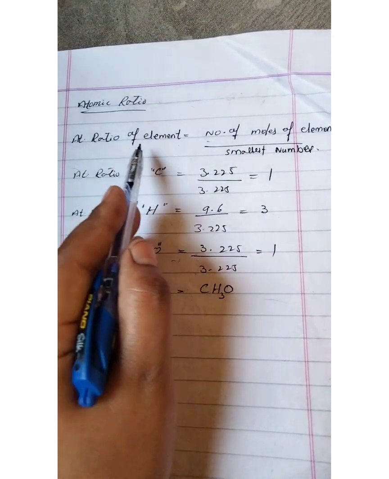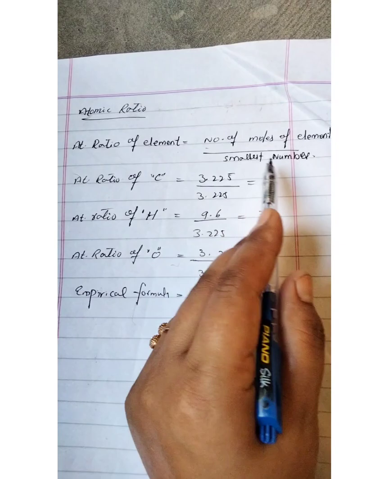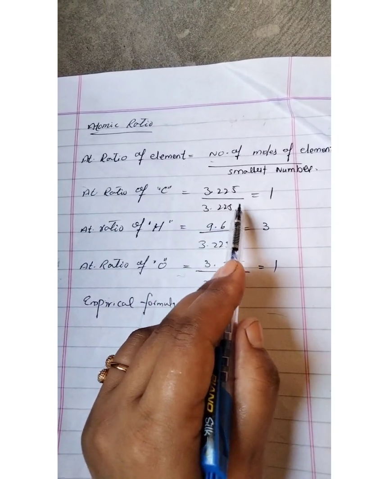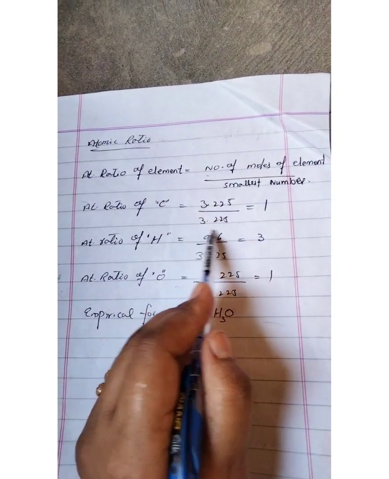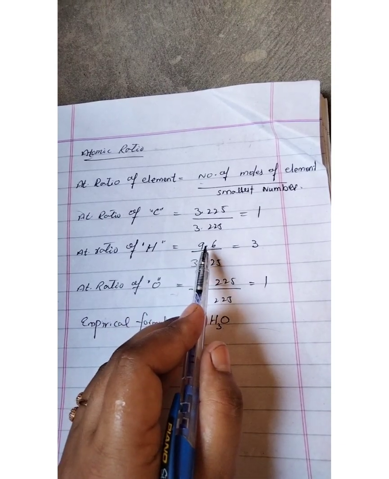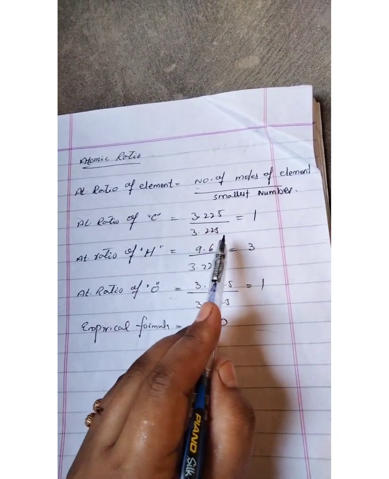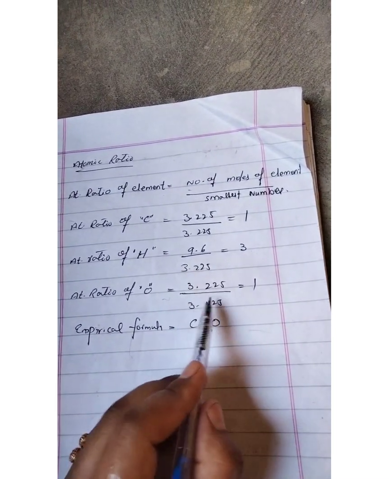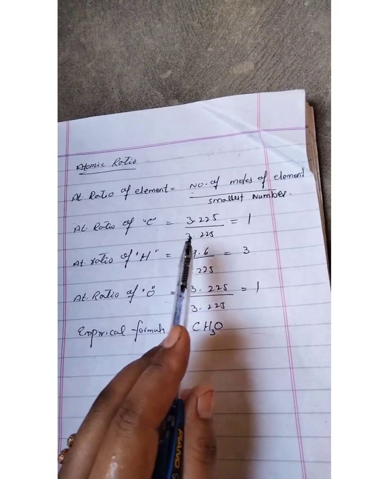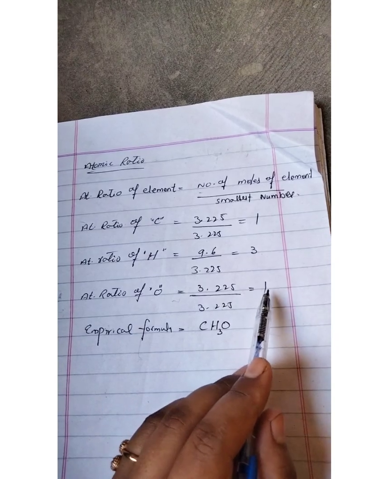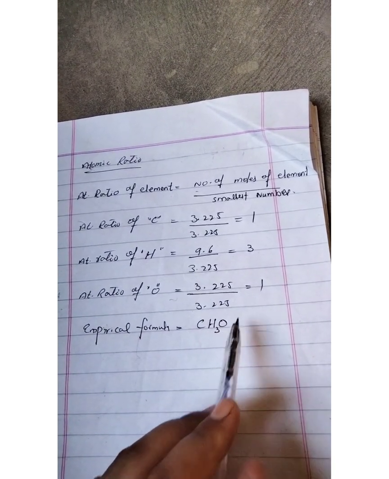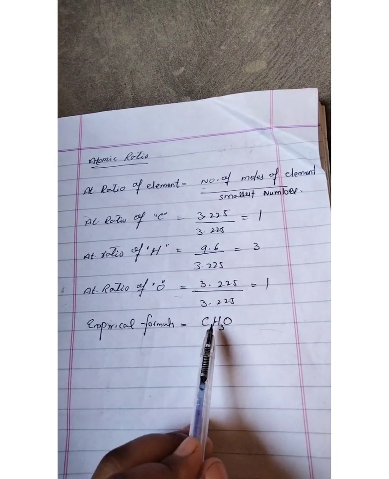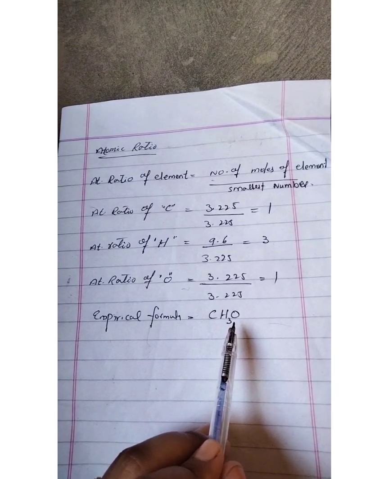Now calculate the atomic ratio. Atomic ratio of element is equal to number of moles of elements divided by smallest number. Atomic ratio of the carbon is equal to 3.225 over 3.225 value. It is the smallest number, that's why we divide all values by this number. Similarly, atomic ratio of hydrogen is 9.6 moles divided by this value 3.225, and answer will be 3. Atomic ratio of oxygen 3.225 divided by this number. It is the smallest number. We divide the three values by the same smallest number. Answer will be 1. So empirical formula is equal to CH3O. This ratio tells us that here are 1 carbon atom, 3 hydrogen atoms, and 1 oxygen atom. CH3O. This is the empirical formula of the compound.